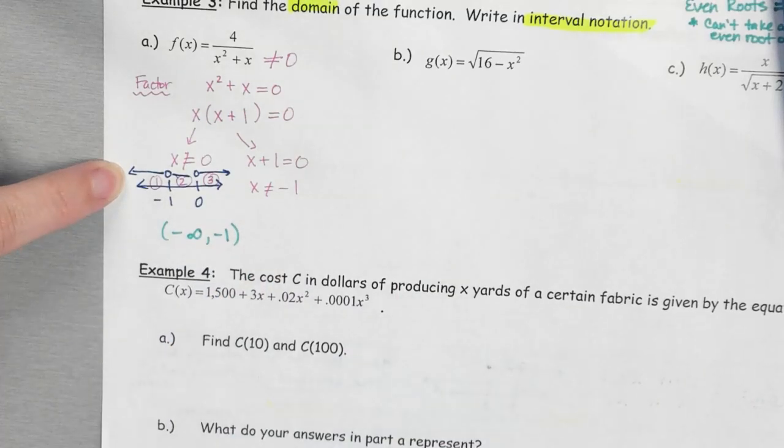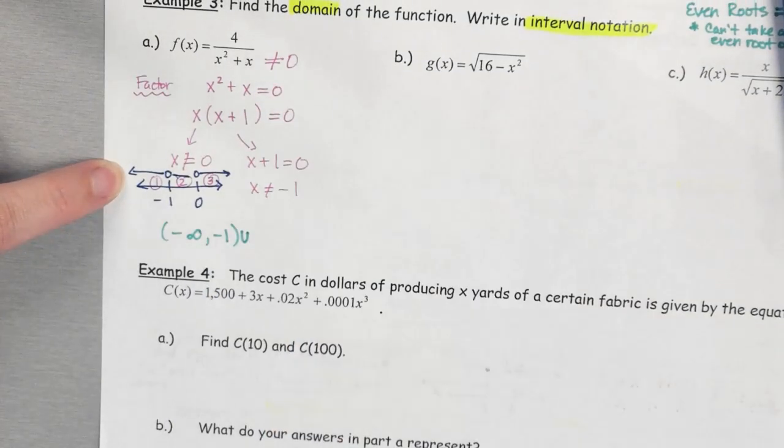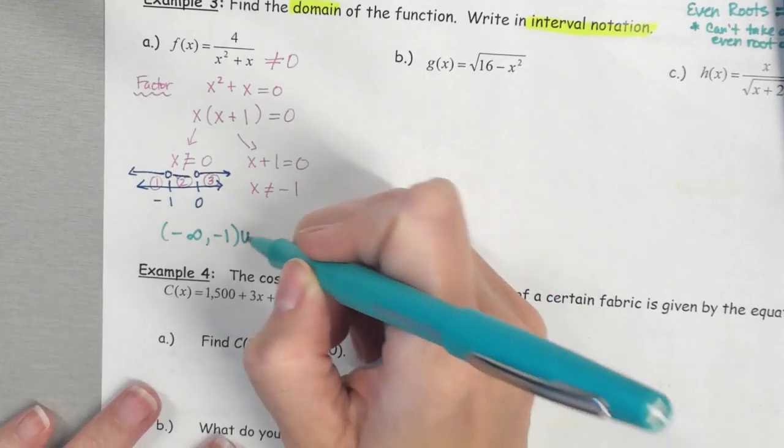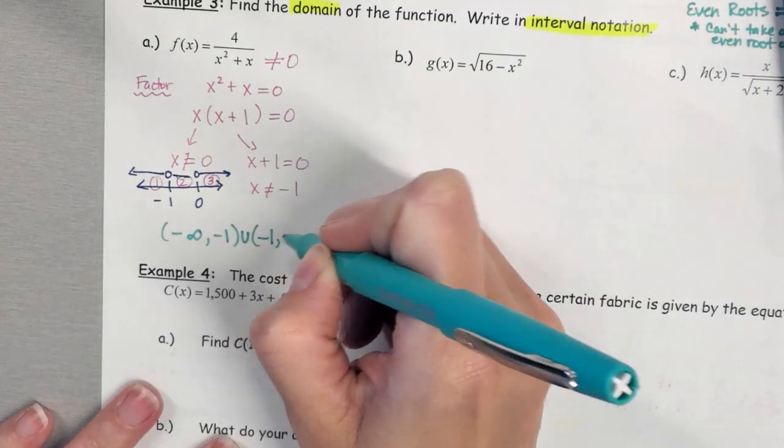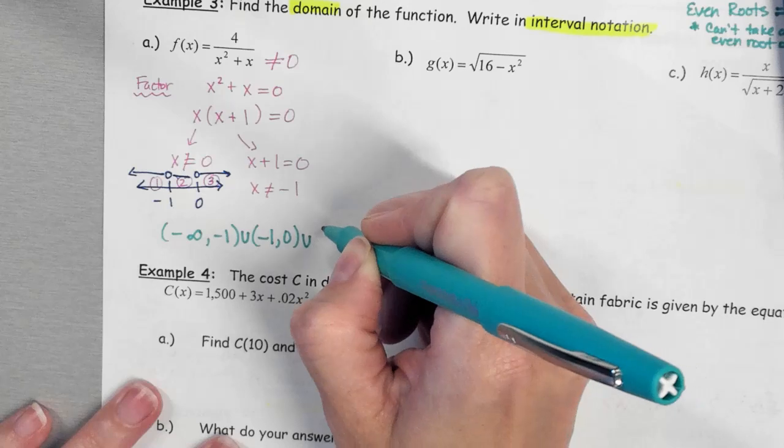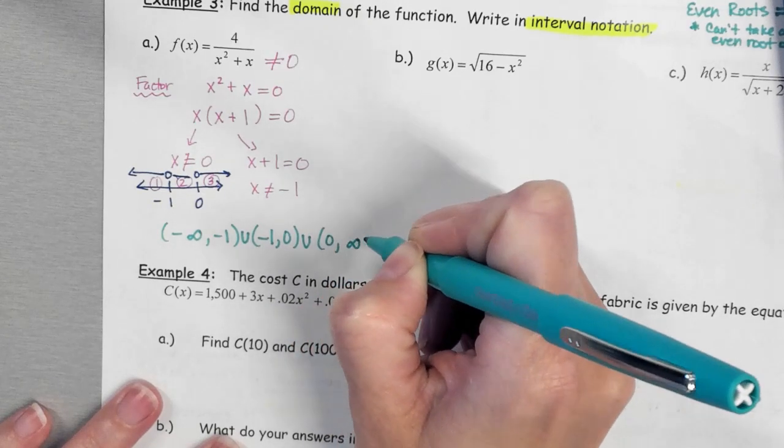Okay, so this first piece goes from -infinity to -1. You don't want to include it, so it's a soft bracket. And then you need the union, -1 to 0, union, 0 to infinity.